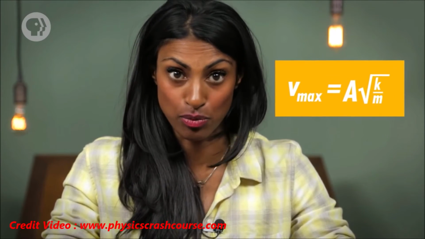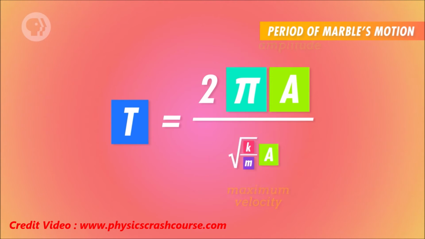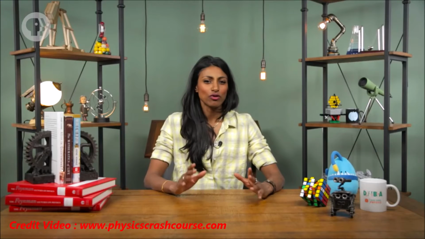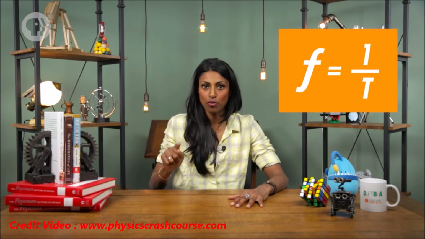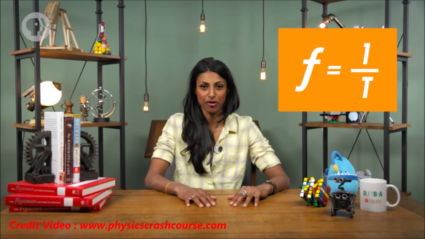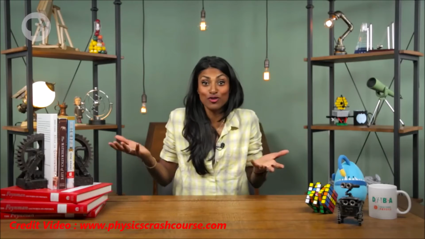And we can simplify that equation since we know that the maximum speed of the ball is equal to the amplitude times the square root of the spring constant divided by the mass. So the period of the marble's motion around the ring is equal to 2 pi times the square root of m over k. Now we've also talked about the frequency of uniform circular motion. It's the number of revolutions the marble makes around the ring every second, and it's equal to 1 divided by the period. In this case, the frequency will also be equal to 1 over 2 pi times the square root of k over m. And that'll apply to the ball on the spring too, because the rules are the same.